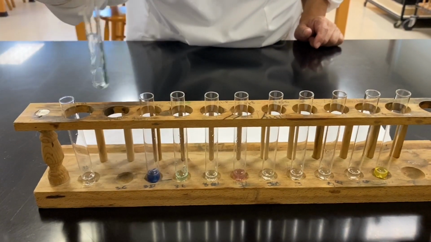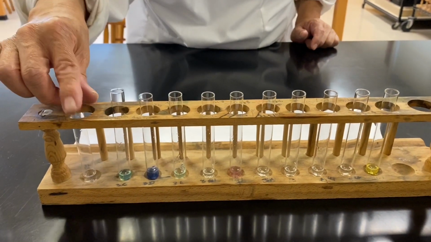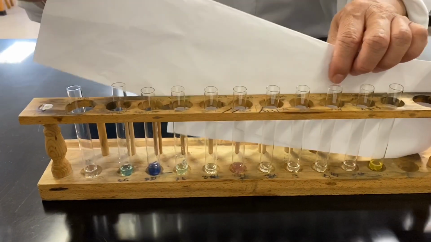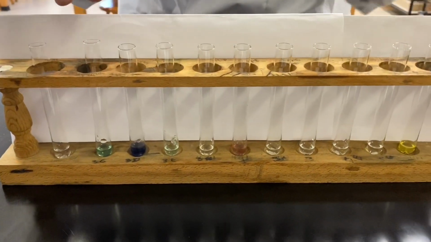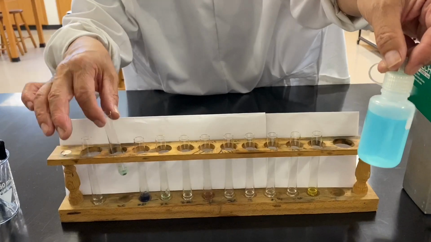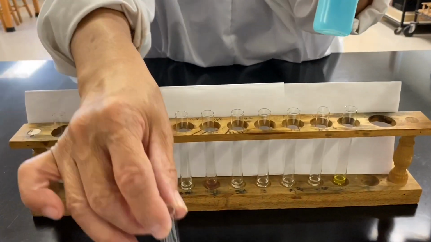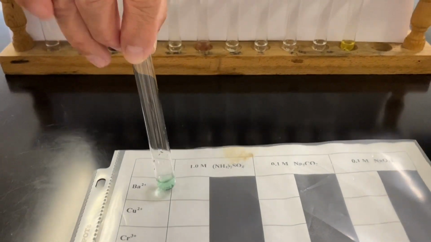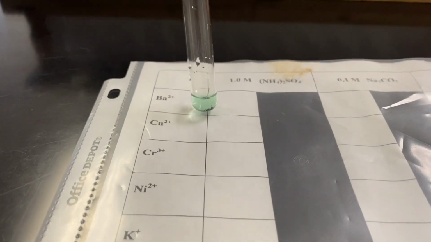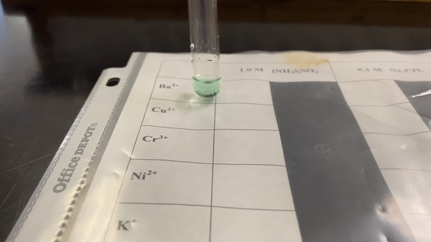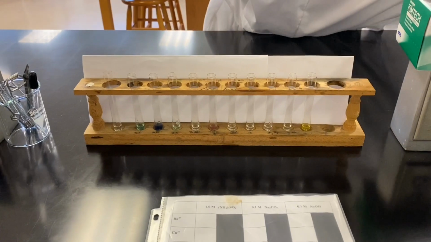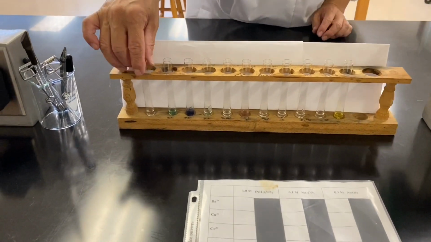So now you may want to see this. For example, our clear sky blue solution is now green. And that beautiful shining silvery metal, our magnesium, is now dark. That indicates there is a chemical reaction.